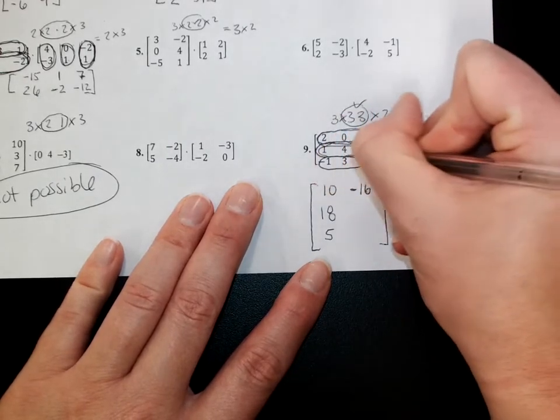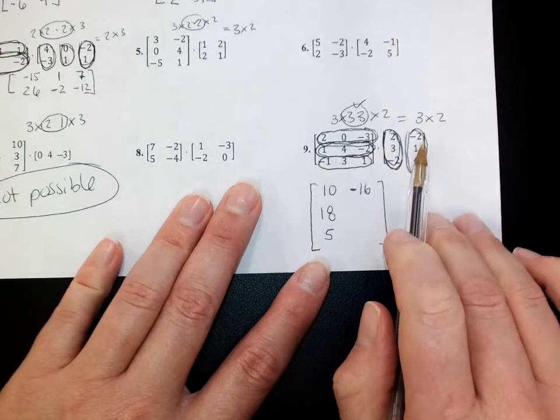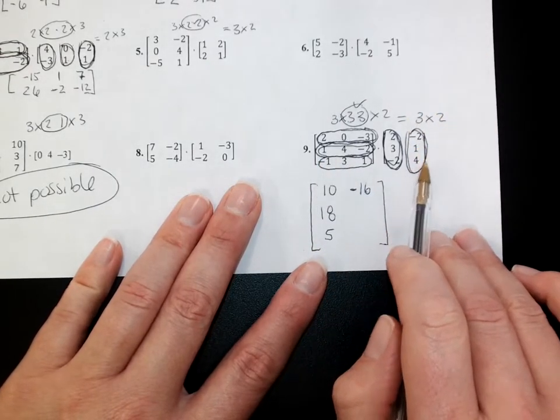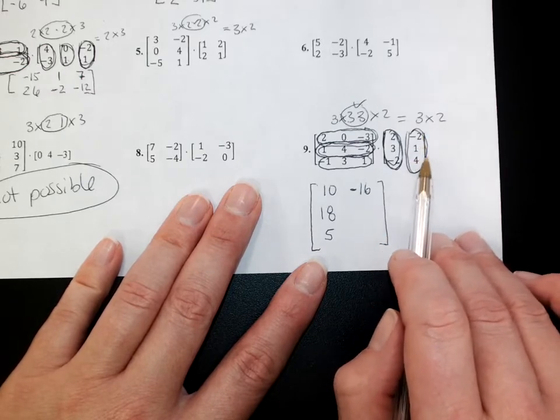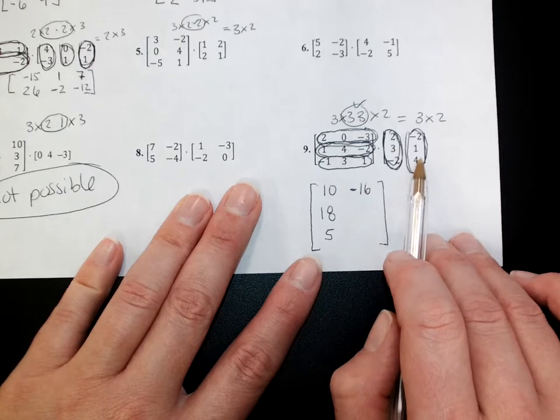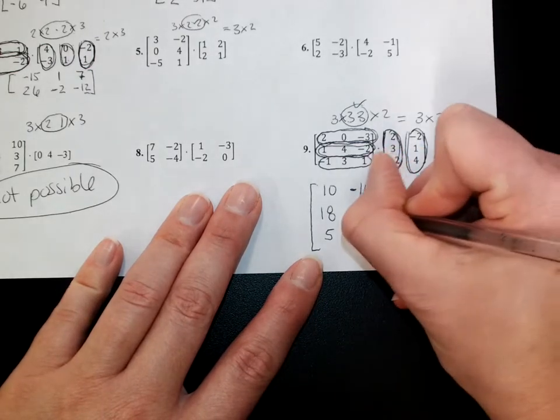Same thing, here's this row and this column. 1 times negative 2 plus 1 times 4 plus 4 times negative 2. That's negative 2, that's 4, that's negative 8. Negative 2 plus 4 plus negative 8 is a negative 6.